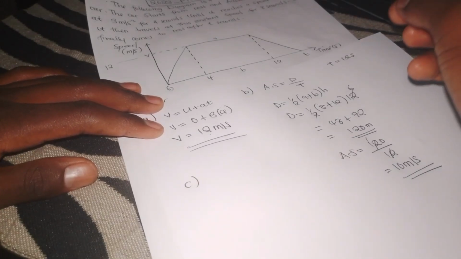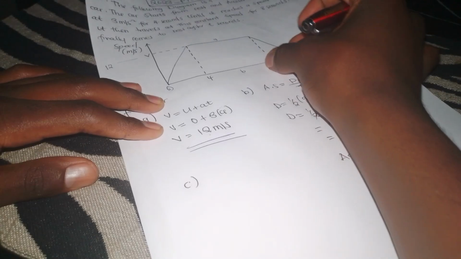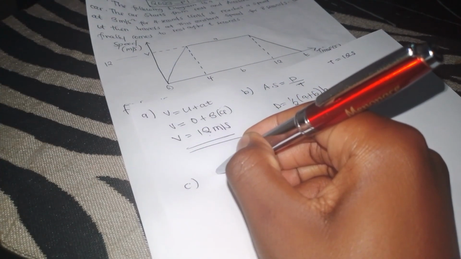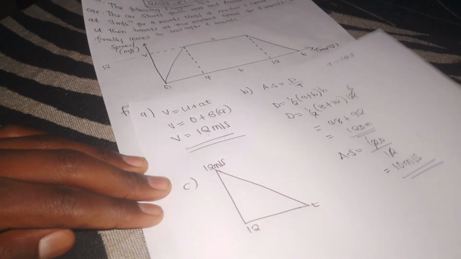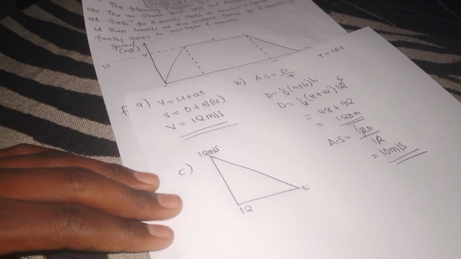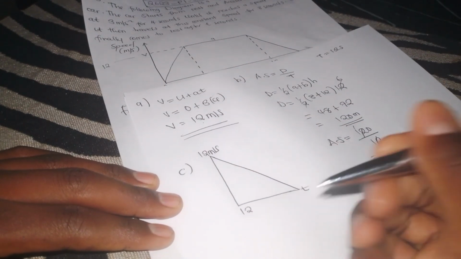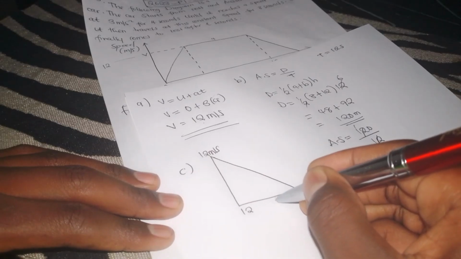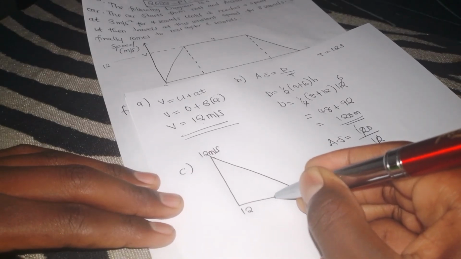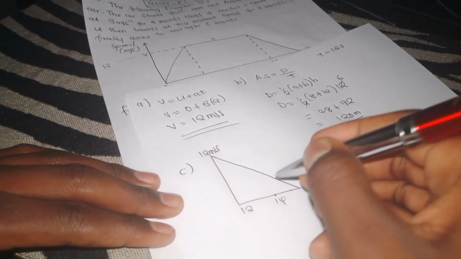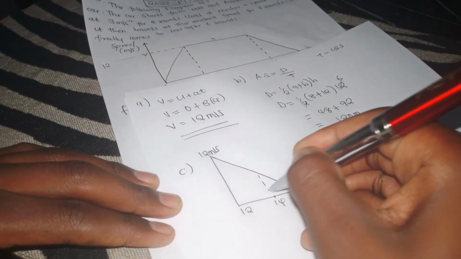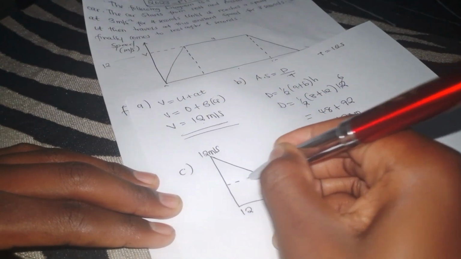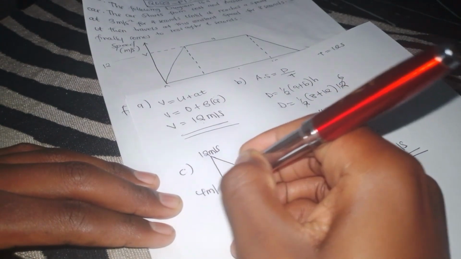So let's get this triangle here. They are talking about this triangle, so let's draw it here. So for a better understanding, let's draw a separate triangle here. Then they are saying at t is equal to 14, so we're going to indicate the 14 they are talking about should be here. Then the question is saying at this time the speed is 4 meters per second. This is what they are talking about.